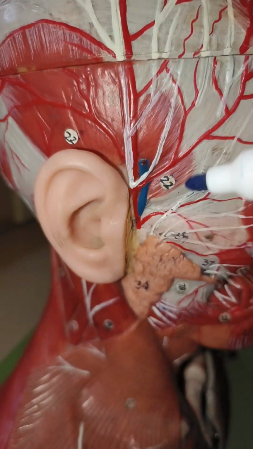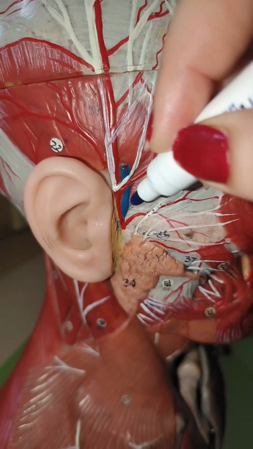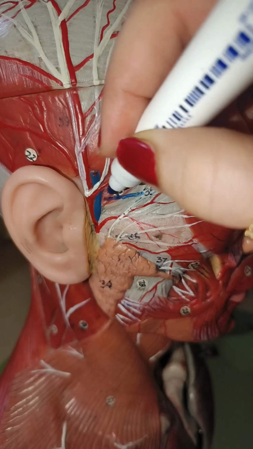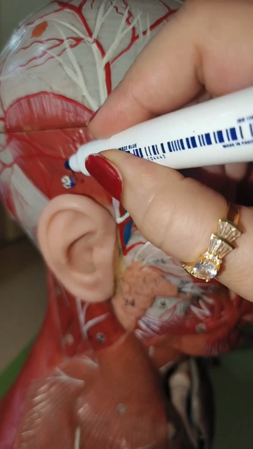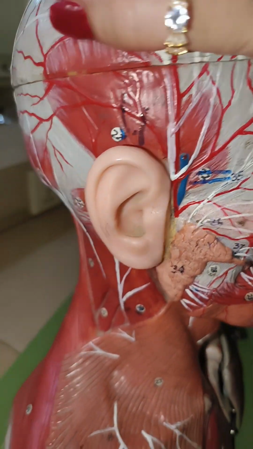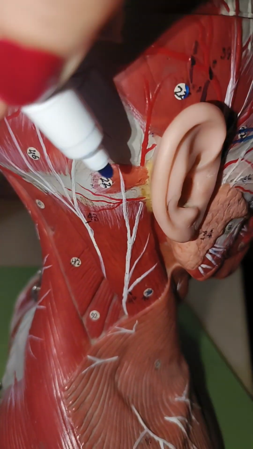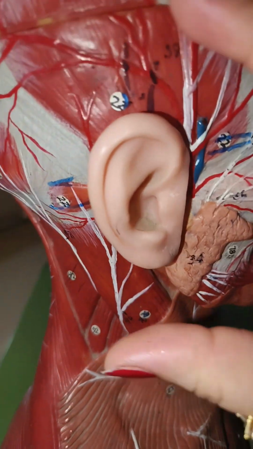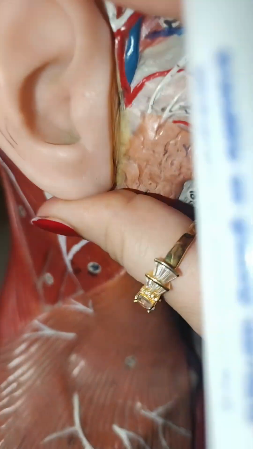Now the muscles around the ear, number 22. This is the auricularis anterior, auricularis superior, and this muscle is the auricularis posterior. Three muscles are completed around the ear.